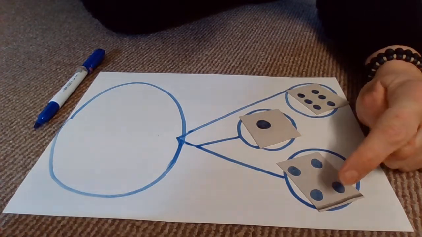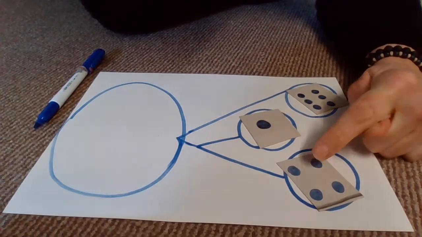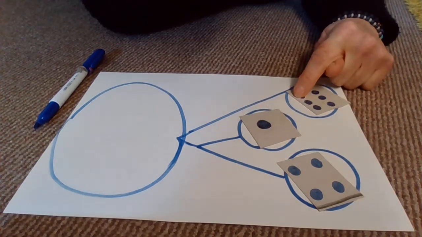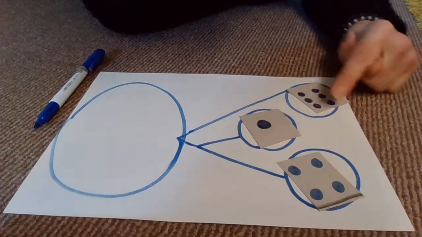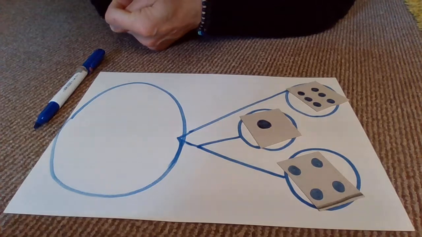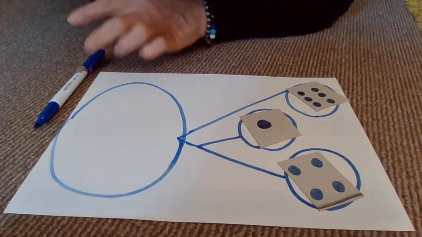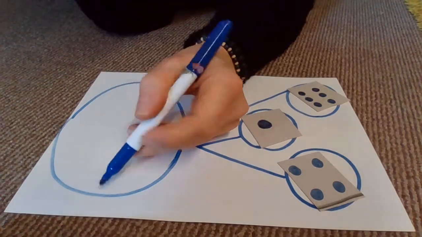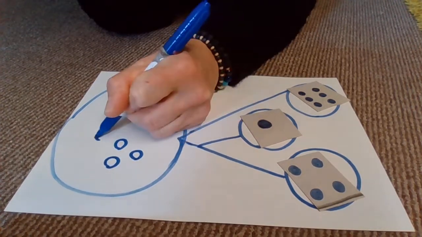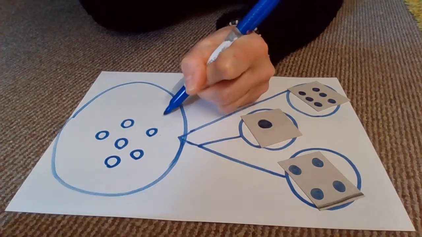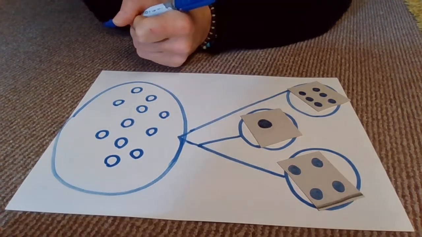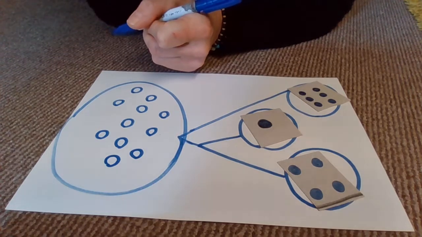You ready? 1, 2, 3, 4, 5, 6, 7, 8, 9, 10, 11. So altogether, that makes 11. So you could again draw 11, which is really good practice. 1, 2, 3, 4, 5, 6, 7, 8, 9, 10, 11. And you could also write it if you're confident with writing numbers.